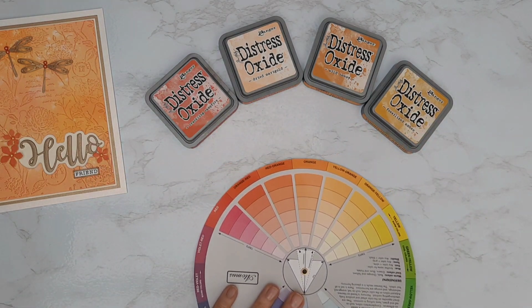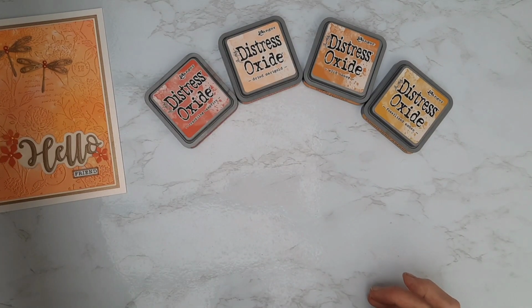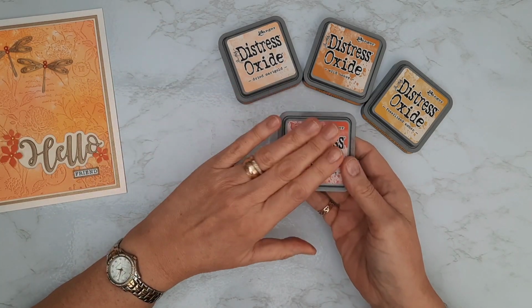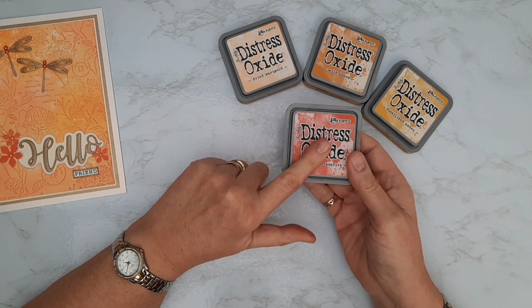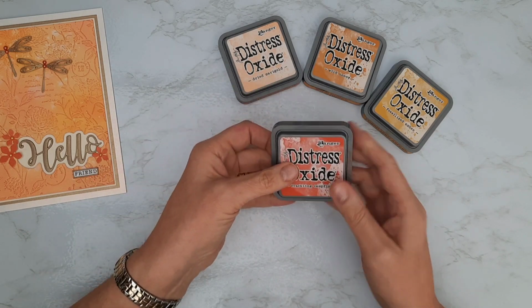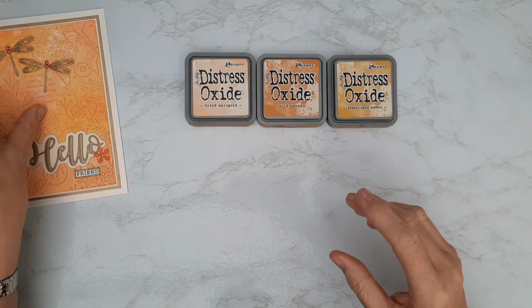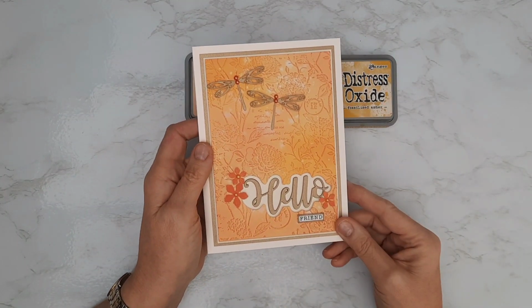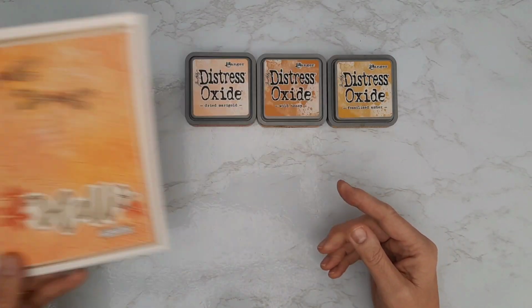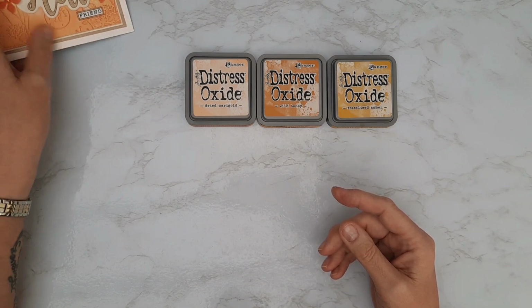So that's what we're going to do to start out with on our card today. So I'm going to pop the deepest one to one side. I'm not going to blend with this one. I'm going to use this one to bring out the embossing. So I'm just going to work with these three to create my lovely background for that particular card. So let's pop that to one side for a second.